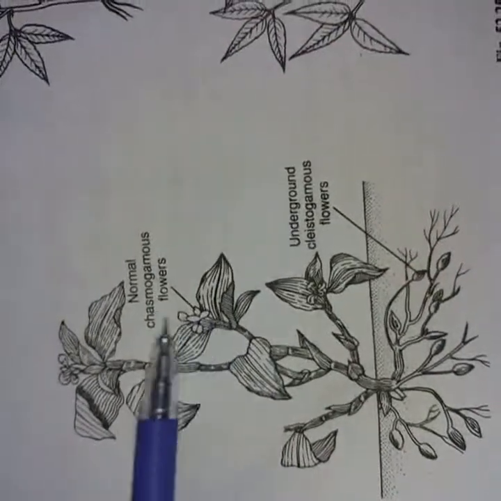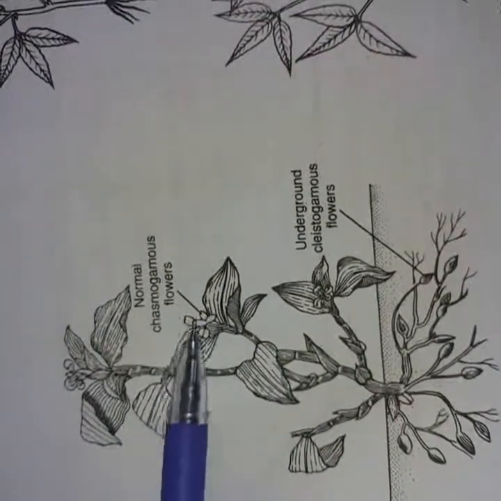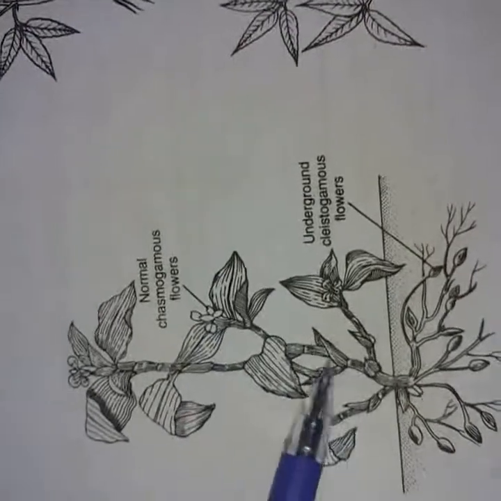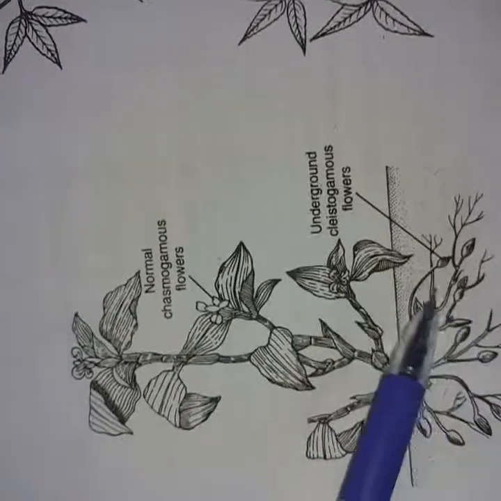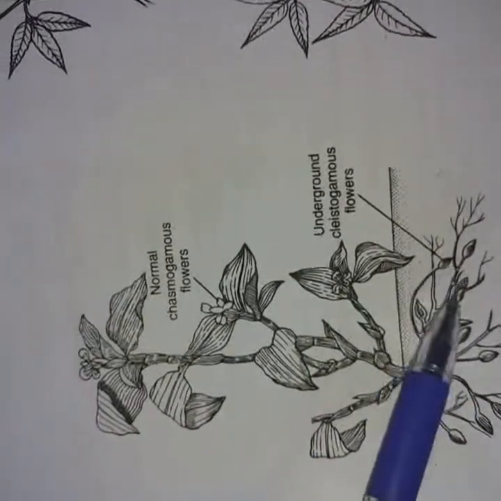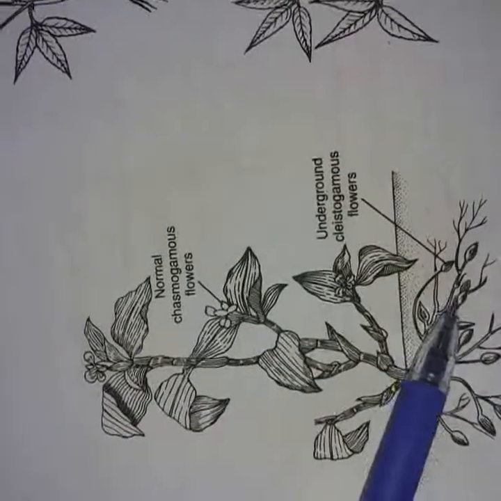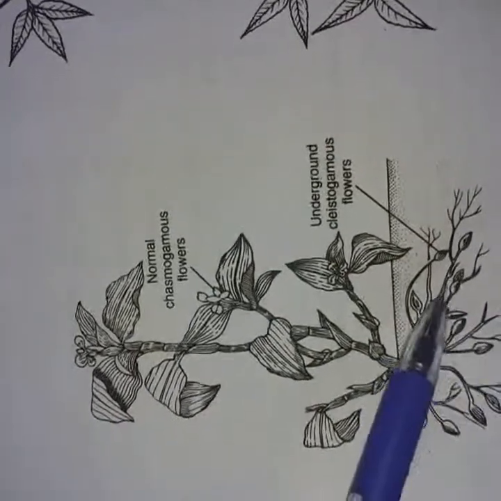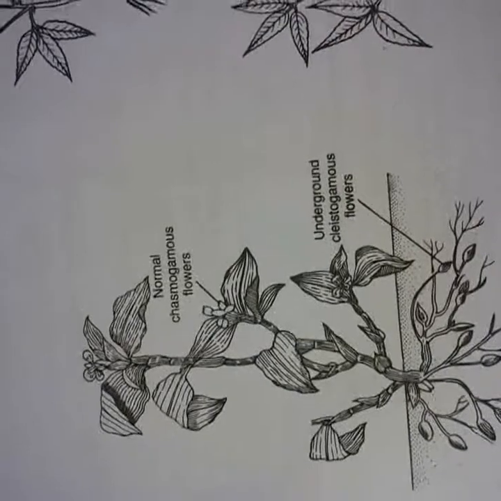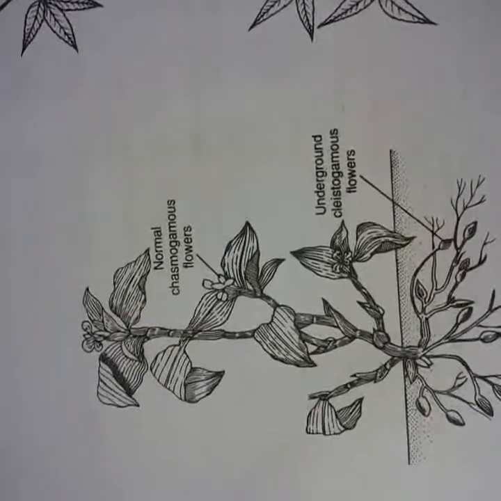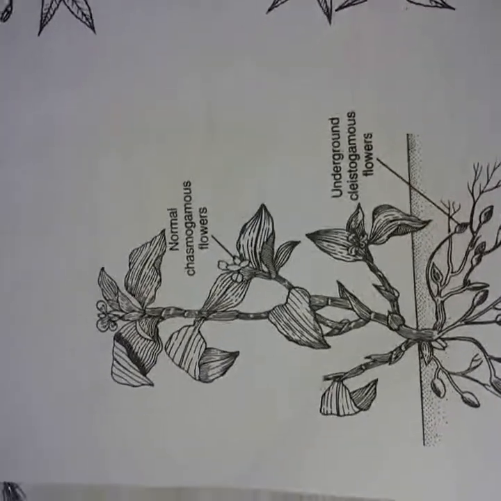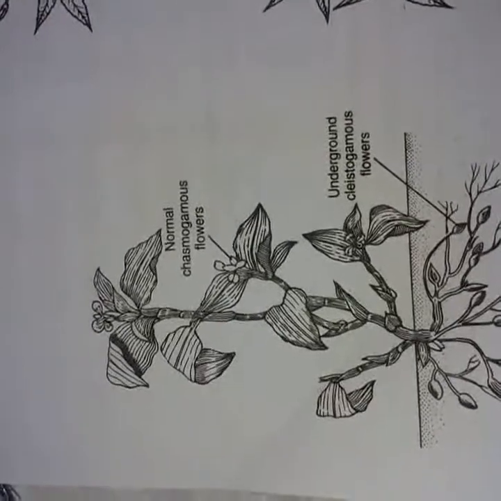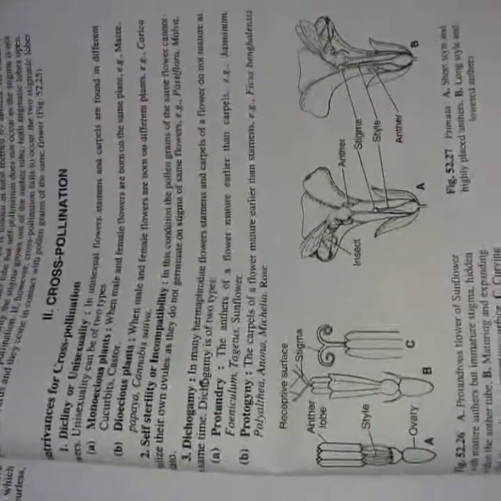These flowers grow normally and also underground. Self-pollination is present in these flowers. This process is called cleistogamous self-pollination.